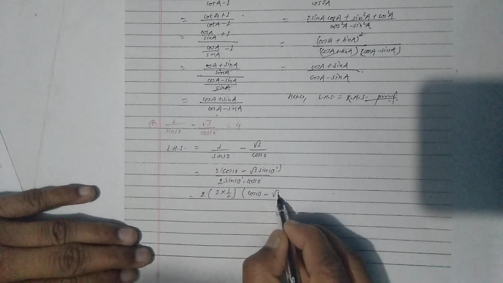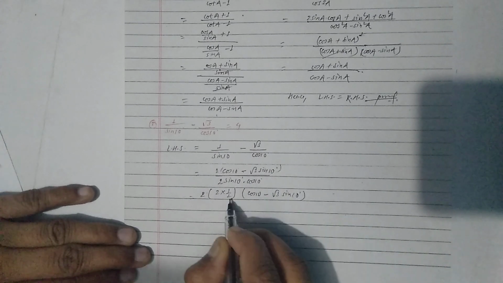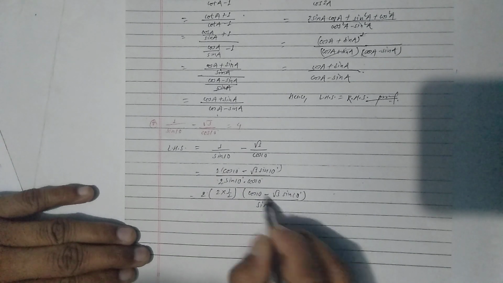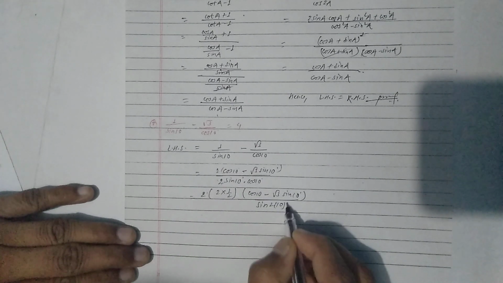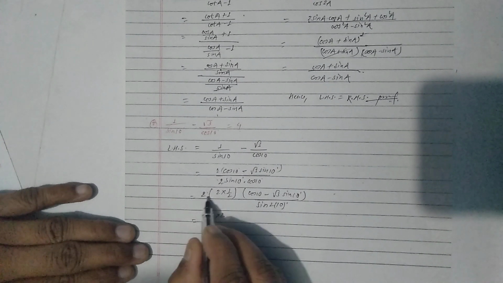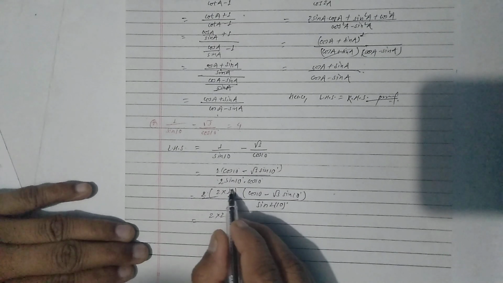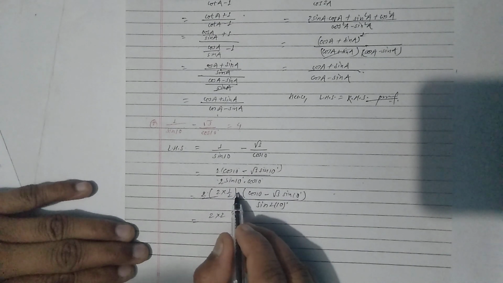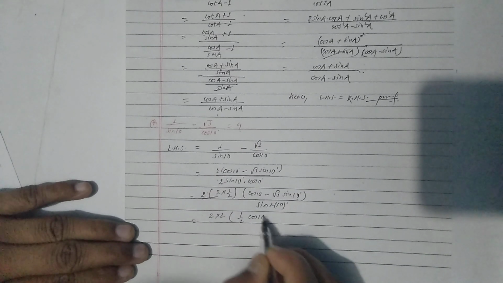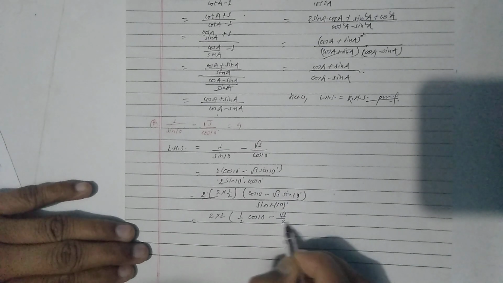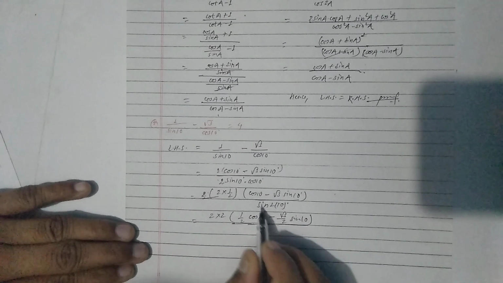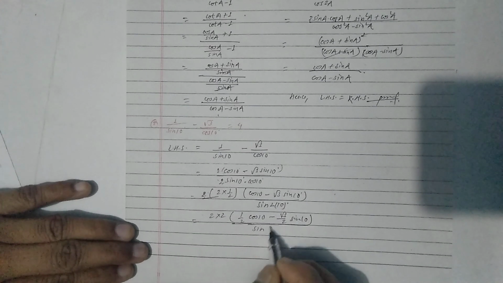Cos 10 minus root under 3 sin 10 divided by this. This is the formula of sin 2A. 2A means 2 into 10. Okay, see here, this is 2 and 2. We just left these two terms and multiply this 1 by 2 inside this bracket. So this will be 1 by 2 cos 10 minus root 3 by 2 sin 10 upon sin 2 into 10 means 20.